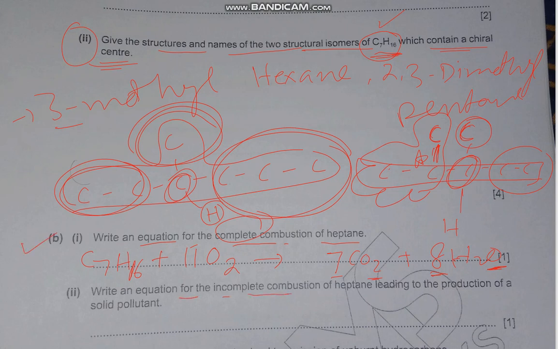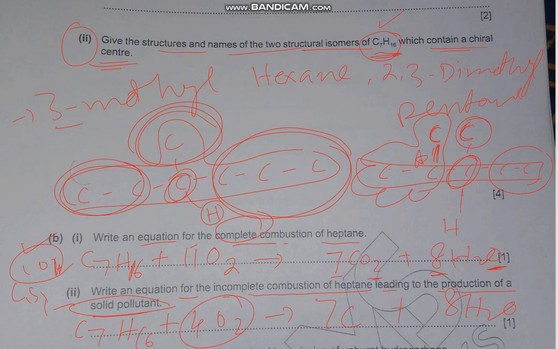Write an equation for the incomplete combustion leading to the production of the solid pollutant. So the solid pollutant is actually carbon black, not carbon monoxide or carbon dioxide. So for the incomplete combustion we can see here C7H16 plus O2 gives 7C plus 8H2O. So here we can see 4O2. This is the incomplete combustion.